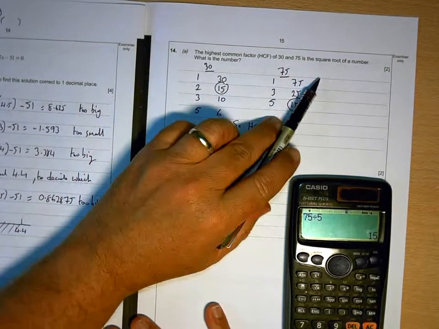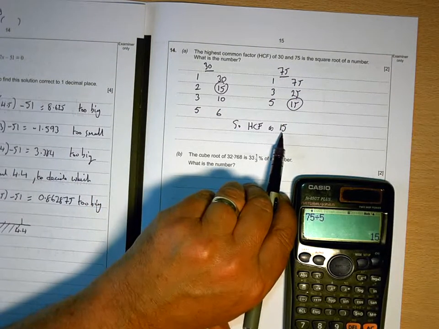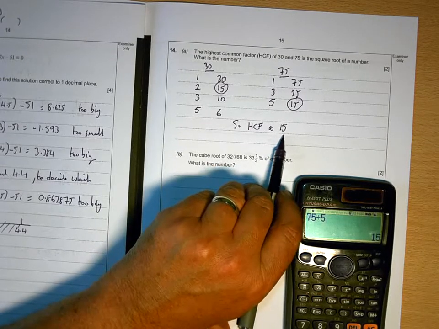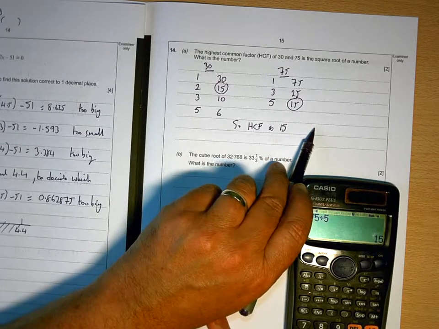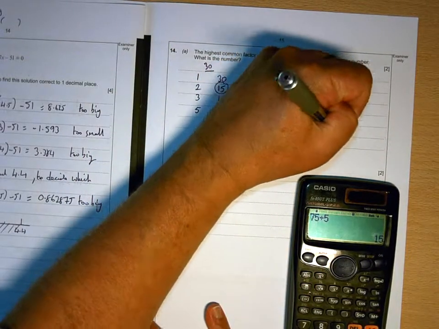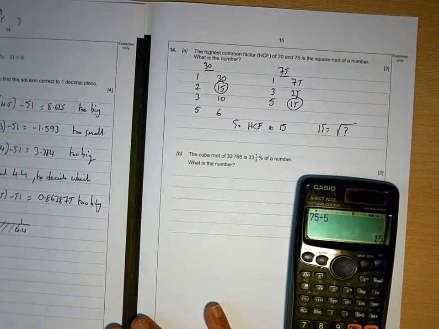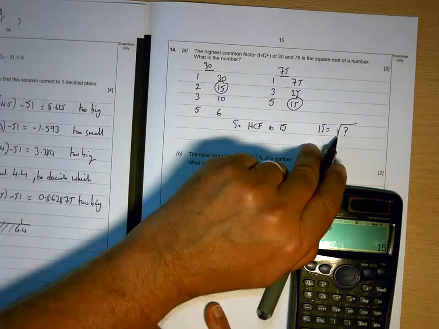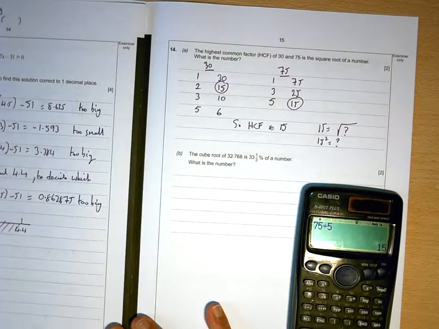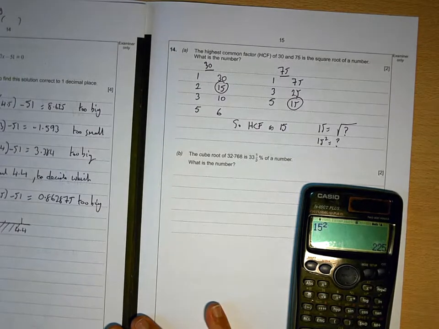Now let's try and make sense of the second part. This is the square root of a number. So this is saying if you take a square root of a number, you will get 15. 15 is the square root of something, is what it's saying. So in order to work out the something, I'm going to do the opposite of square rooting, which is squaring. 15 squared, 225.